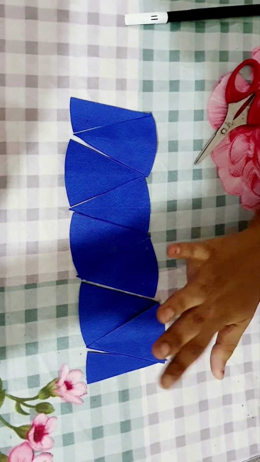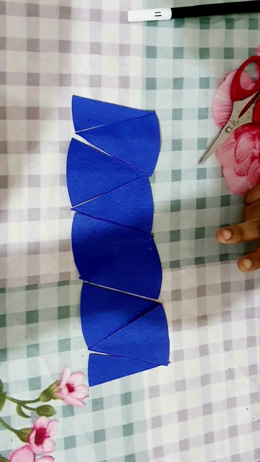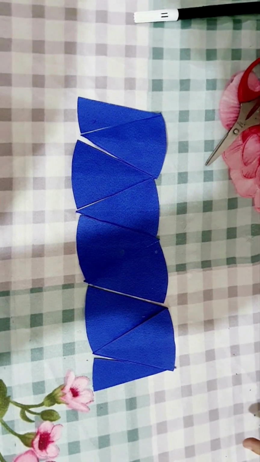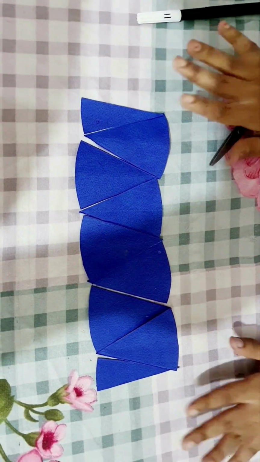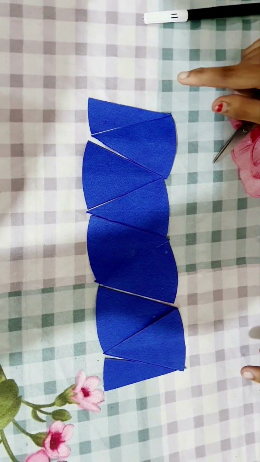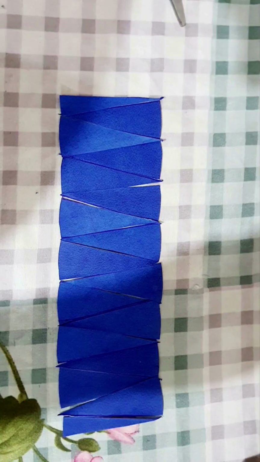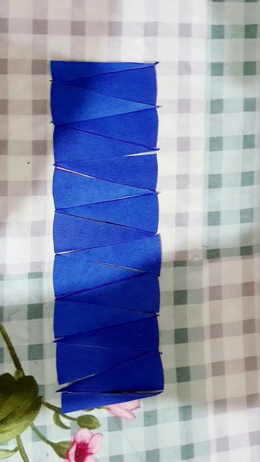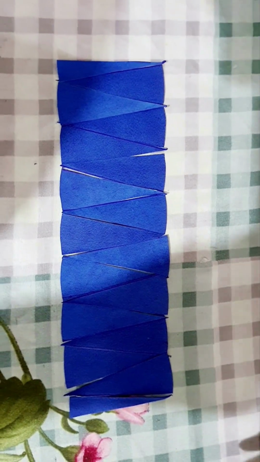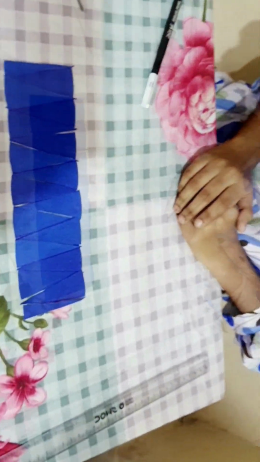So we will cut each triangular piece into 2 equal halves so that we will get 16 pieces, and we will arrange them in the same order so that we can get the length of the rectangle as a straight line. So now we have arranged those 16 pieces in the form of a rectangle in a similar manner, and now we can see that the length of this rectangle looks like a straight line.